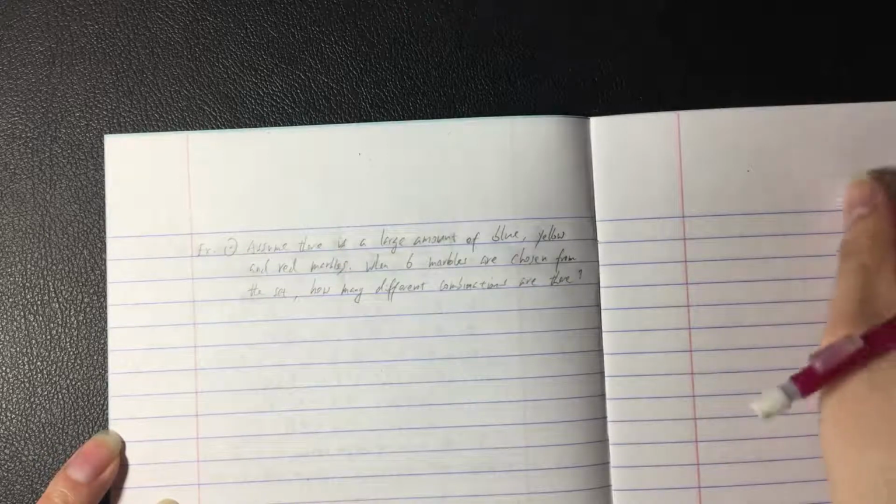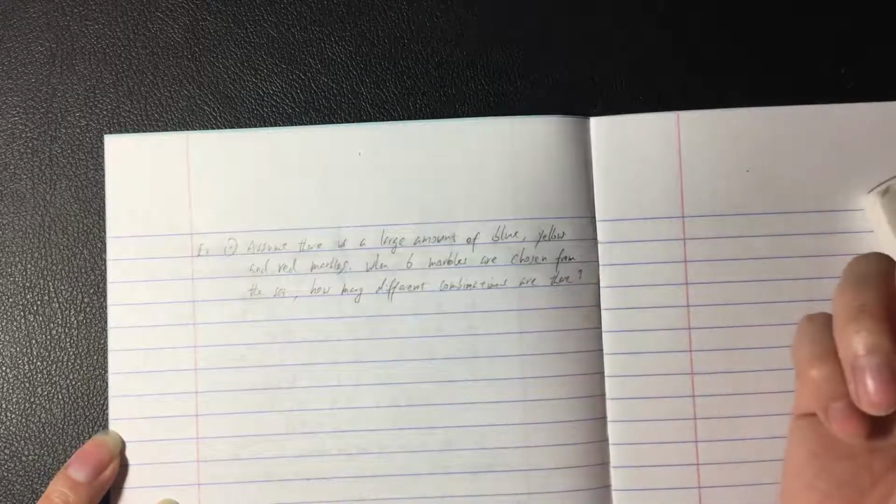For combination, order doesn't matter. We don't care which marble I choose first. I care what marbles we choose. So when 6 marbles are randomly chosen from the set, how many different combinations are there? We may have 1 blue, 2 yellow, 3 red, or 4 blue, 1 yellow, 1 red, 0 yellow. How many different combinations are there?